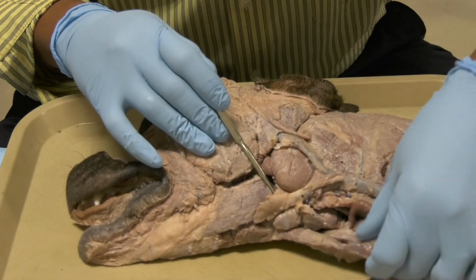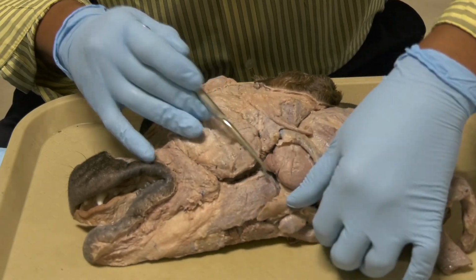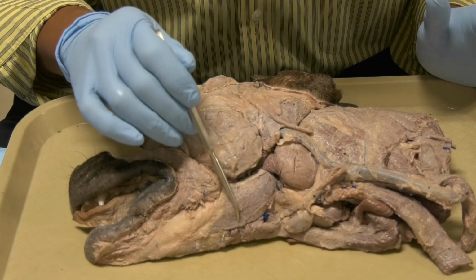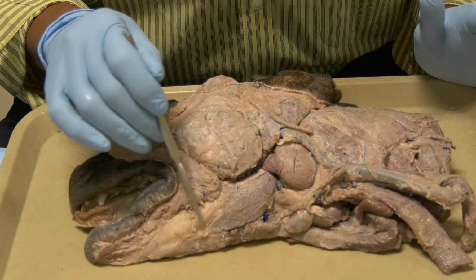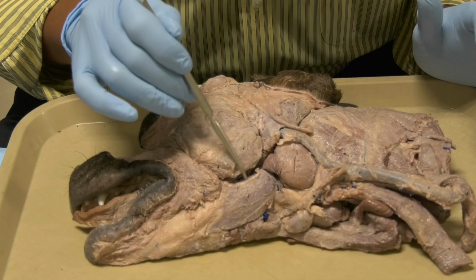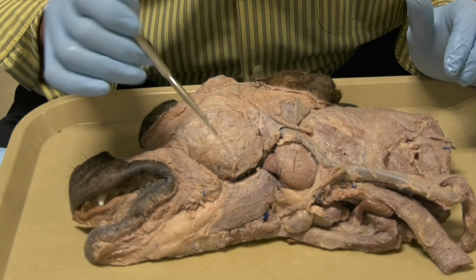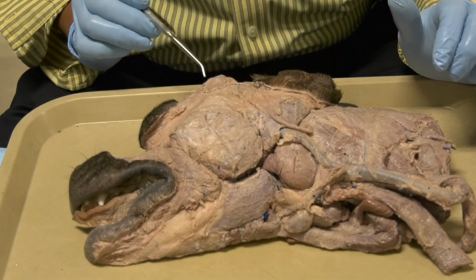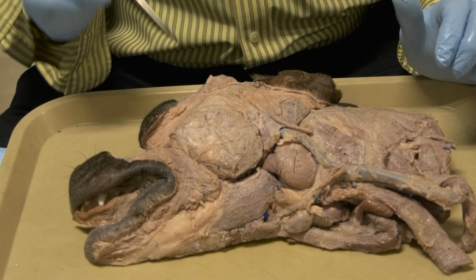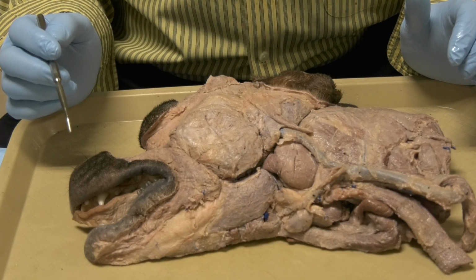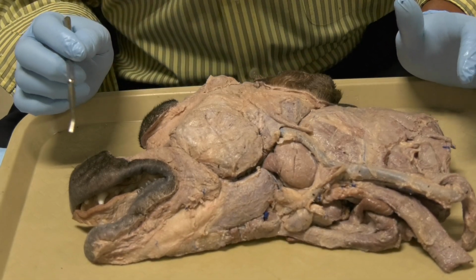This one here is the digastricus muscle that attaches to the ventral surface of the mandible. This muscle opens the jaw, okay, while the masseter and the temporalis and deeper the pterygoideus, all those three close the jaw.